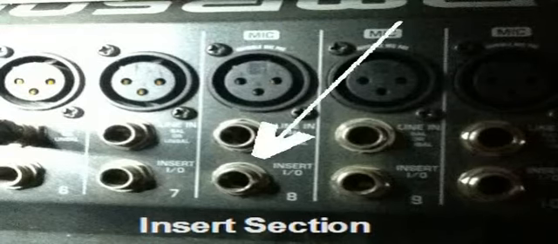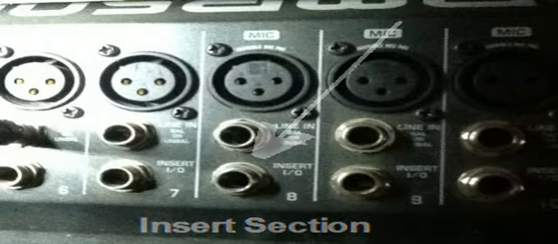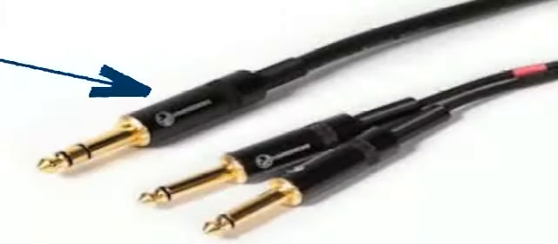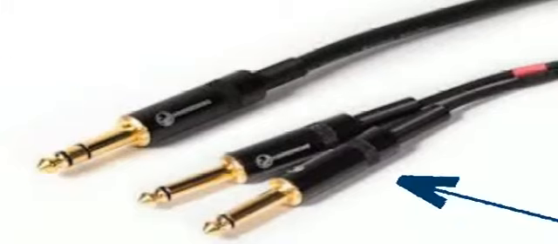And this is the insert I/O plug. This is often found on the back of most mixers. On this particular one, it's on the front. It allows you to add an external device into the signal flow or loop an external equalizer or compressor. With this, you would have to use an insert cable, which is a TRS tip ring sleeve plug on one side and splits into two TS cables.